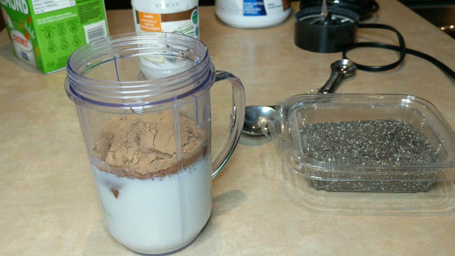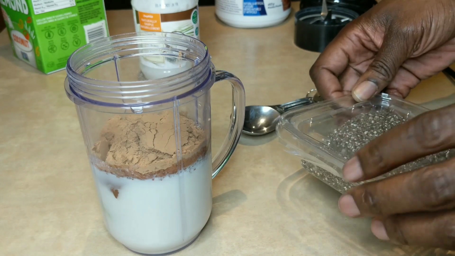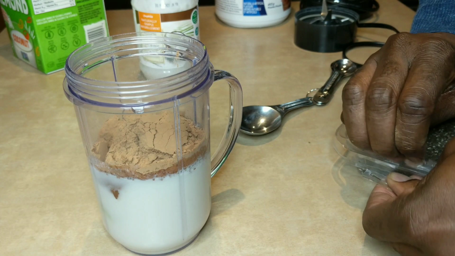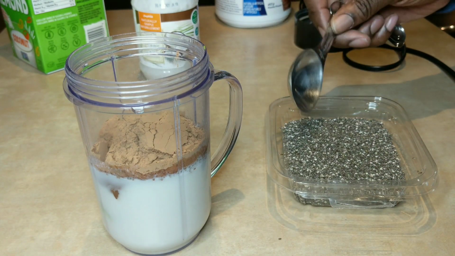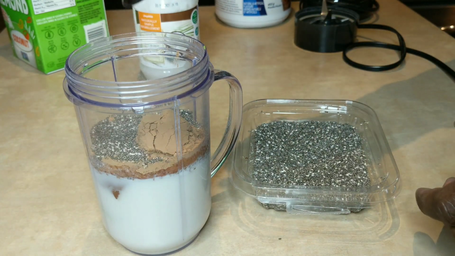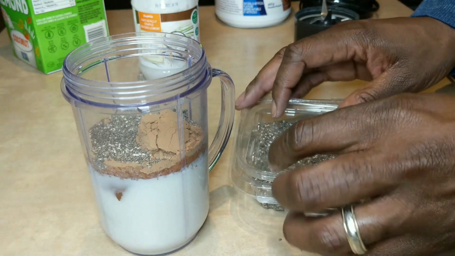Next, you're gonna use 1 tablespoon of chia seeds. So here you go. Here's the chia seeds that you got. You get them at the local grocery store. Here we go. So let's just open that up. So let's get 1 tablespoon of chia seeds. Let's put that inside. There you go.